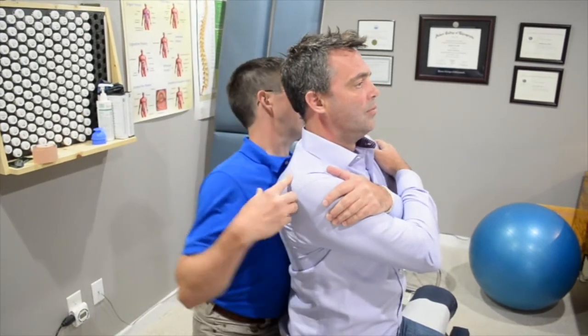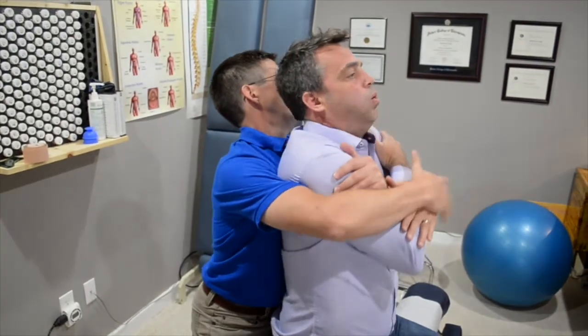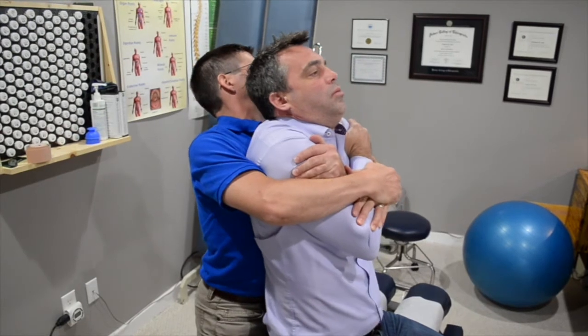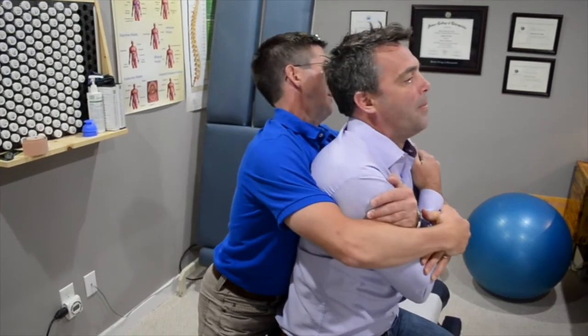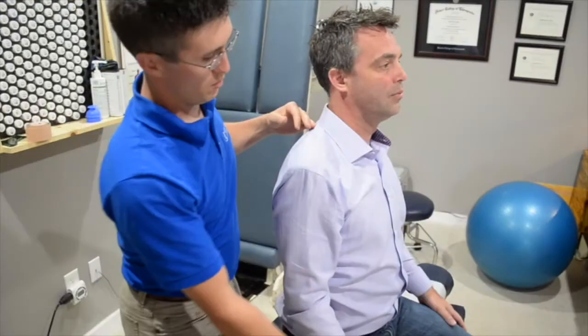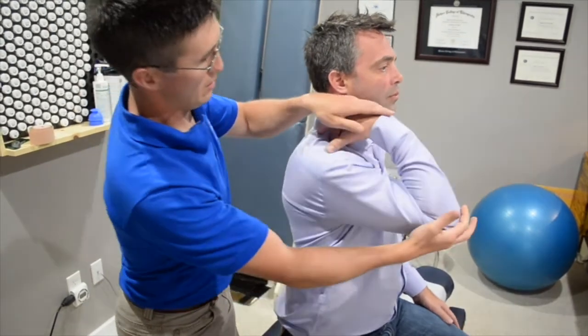Oftentimes, you will hear a cavitation or a popping noise out of the joint. This sound comes from microscopic gas bubbles coming together and leaving the joint as a certain pressure is reached when you're adjusted.